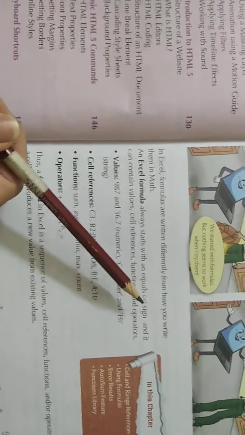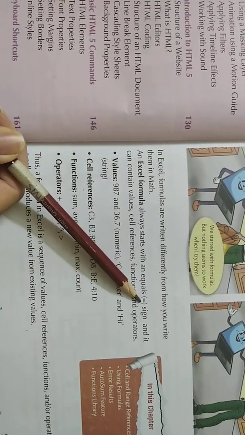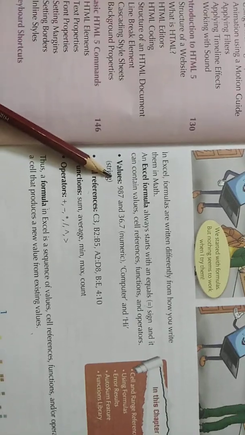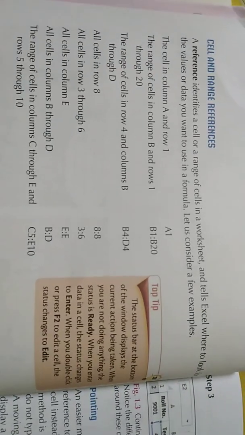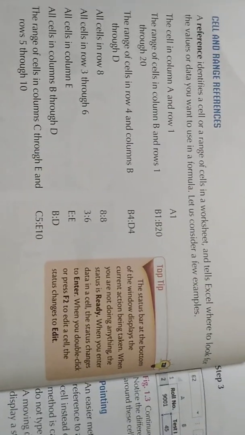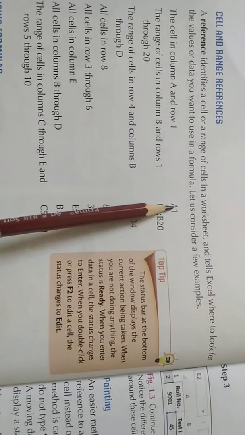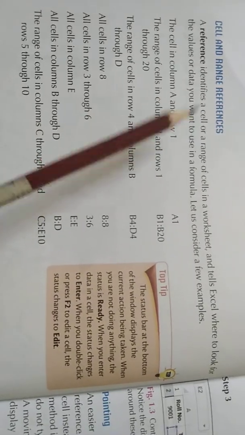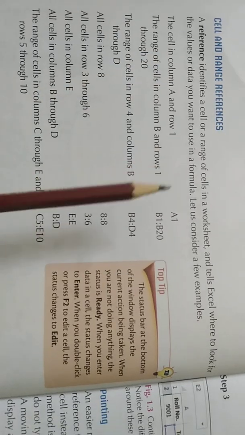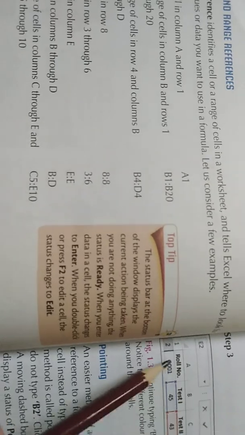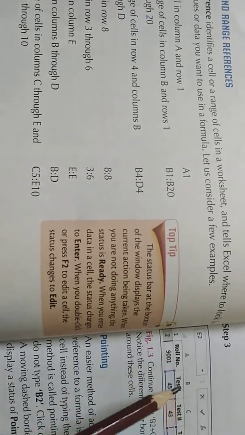For example, it always starts from the equal sign. Then there can be values, cell references, functions and operators. So your first topic is cell and cell references. When you select a single cell, it will be just A1. Actually, a cell reference or cell address is the address of that particular cell.